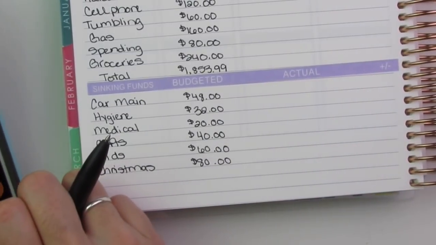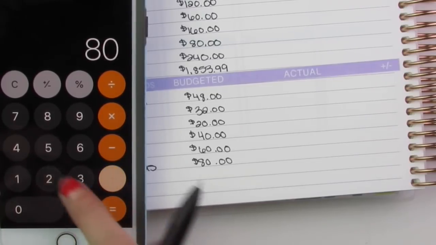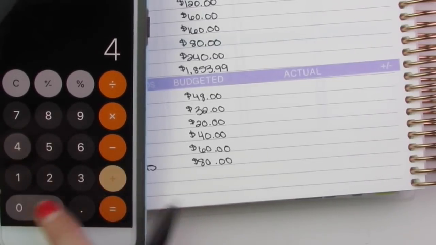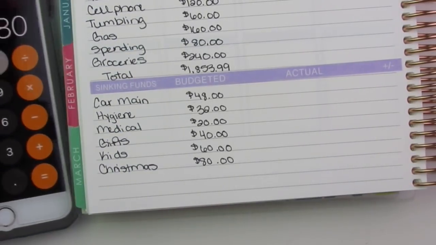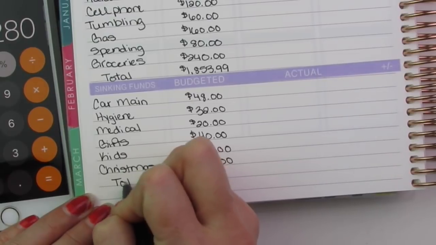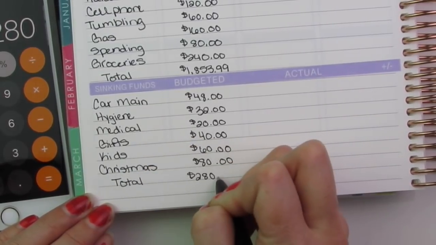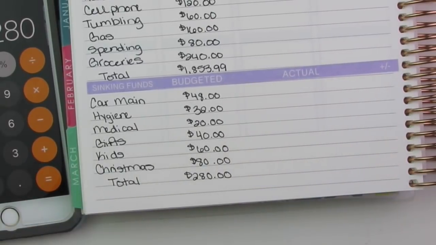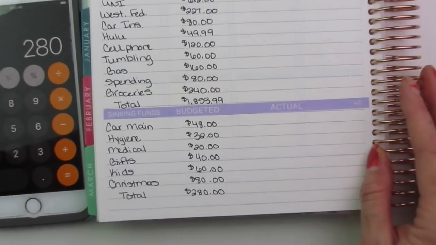So that is what I'm budgeting for my sinking funds. We'll add these totals up here. So we have $280 for sinking funds. Should have written my totals in different colors. Oh well.